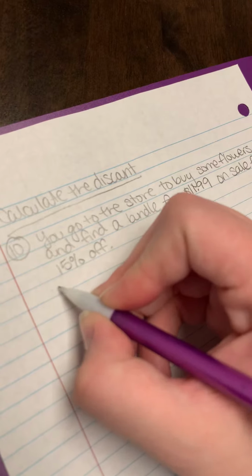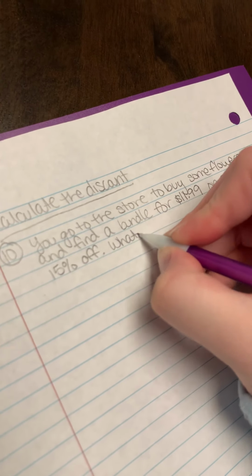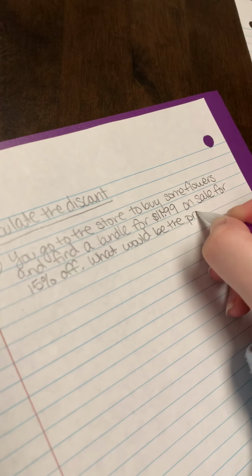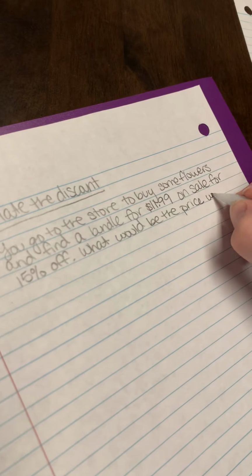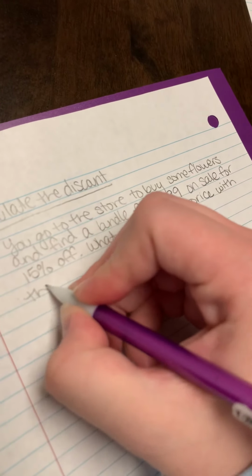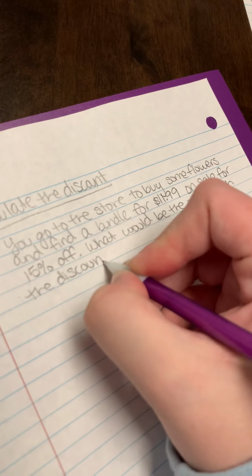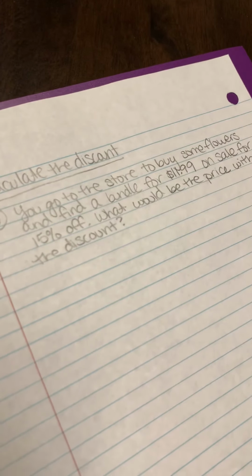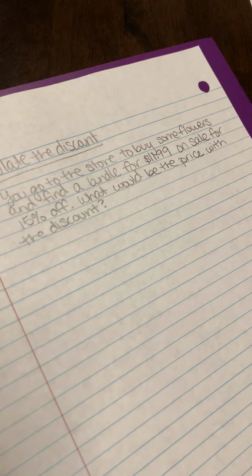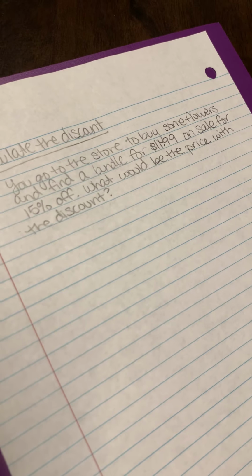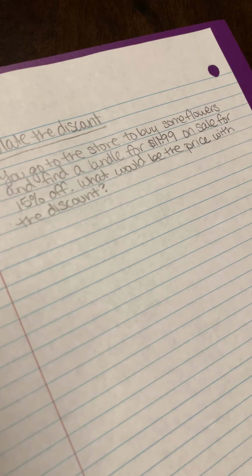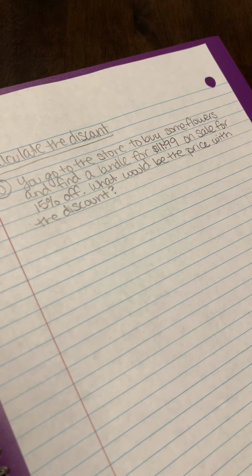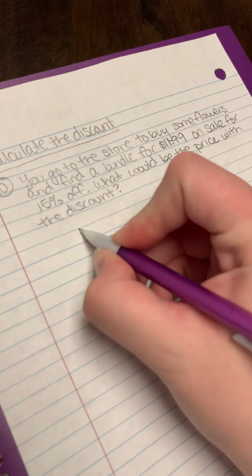The question is, what would be the price with the discount? You go to the store to buy some flowers and you find a bundle or a bouquet for $11.99 on sale for 15% off. What would be the price with the discount? Okay, now when we use these types of scenarios, they're not necessarily going to say "is" or "of" percent, and so we have to think about what we're looking for.